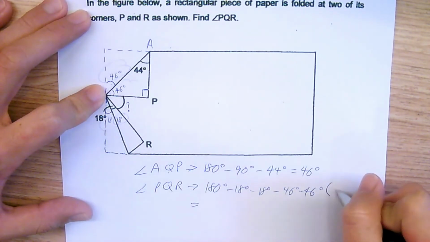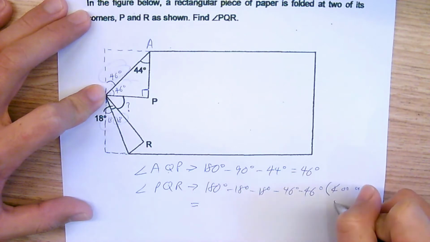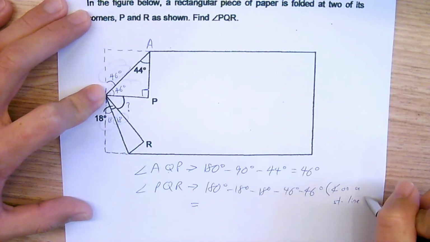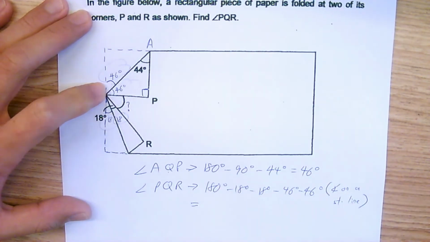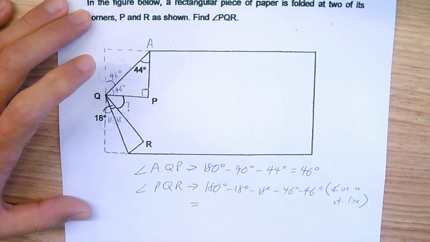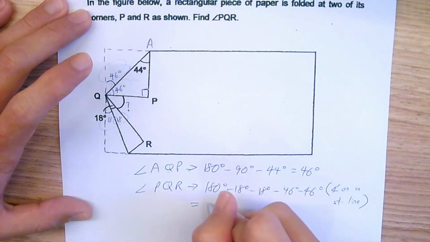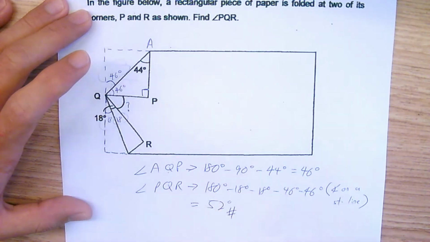And the reasoning would be angles on a straight line. I think I taught you all this at least 3 times already. Angles on a straight line add up to 180 degrees. So let's just throw this into our calculator. 180 minus 18 minus 18 minus 46 minus 46, and that will give us 52. This is actually how I do it.